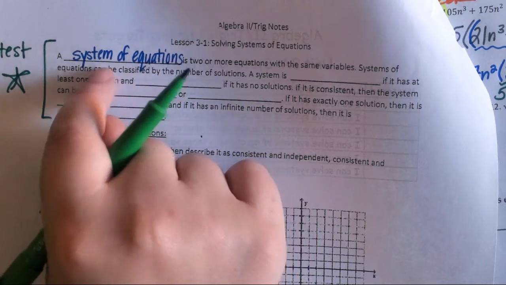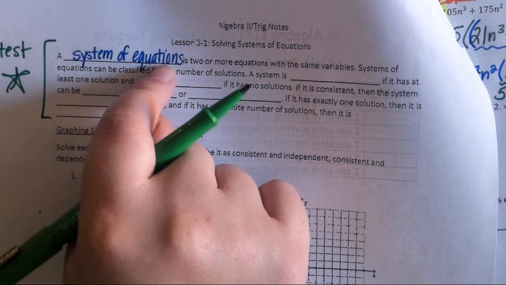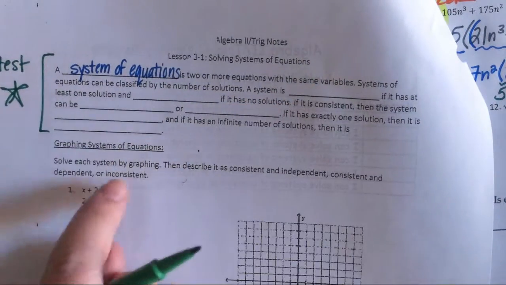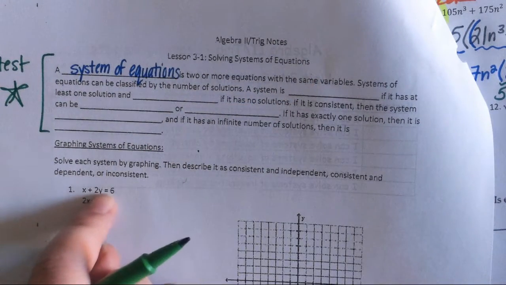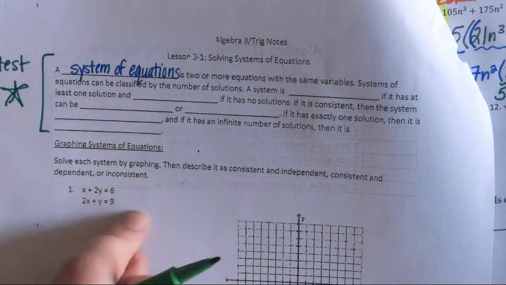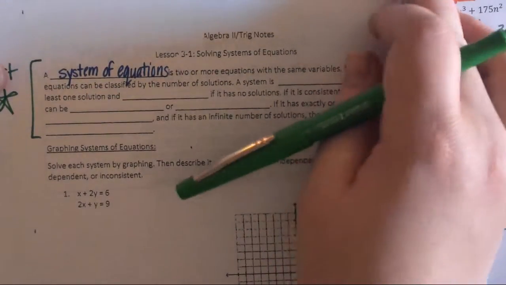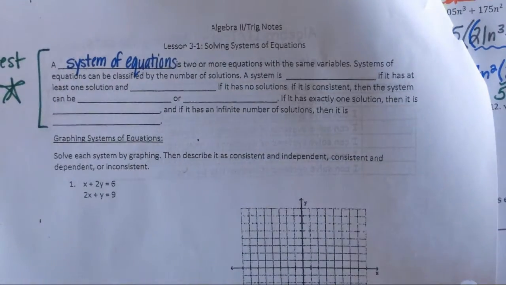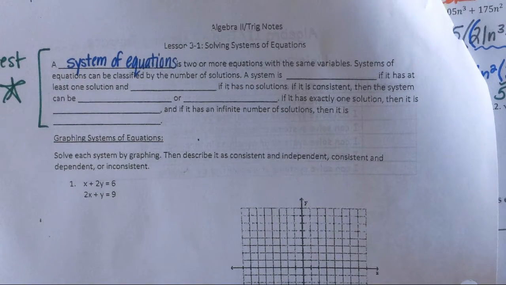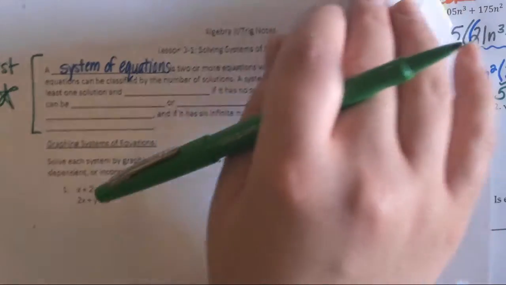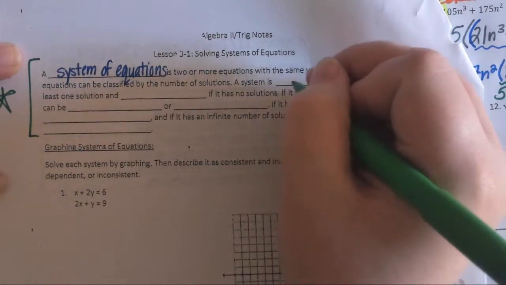Your group's about to lose point 1. A system of equations is 2 or more equations with the same variables. So for instance, look at number 1. They have x's and they have y's. They have to have the same variables. Systems of equations can be classified by the number of solutions. How many solutions could a system of equations have? A system is consistent.